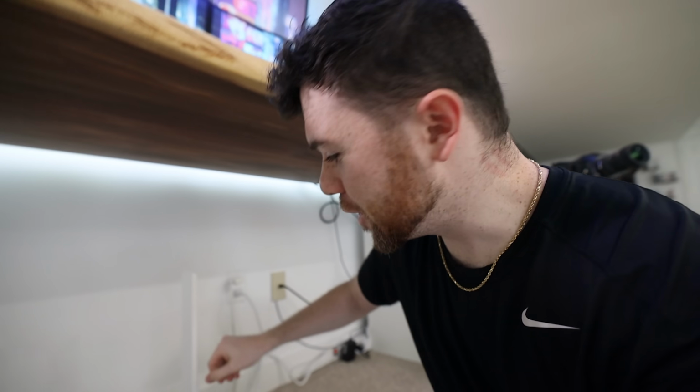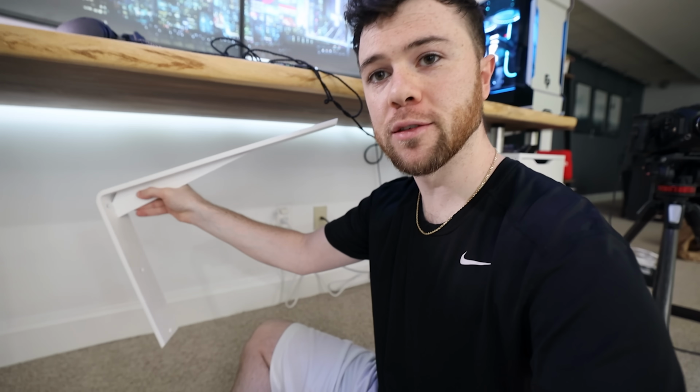Okay, so coming under the desk, the support bracket I got is this massive L-shaped one. It is made of steel, very solid. I actually thought I bought it in black and I was gonna have to paint it white, but I guess I forgot that I did order it in white.